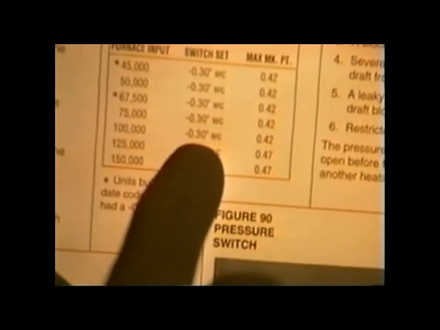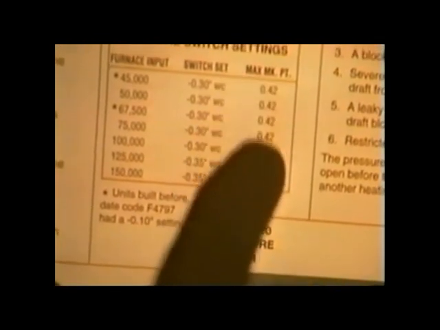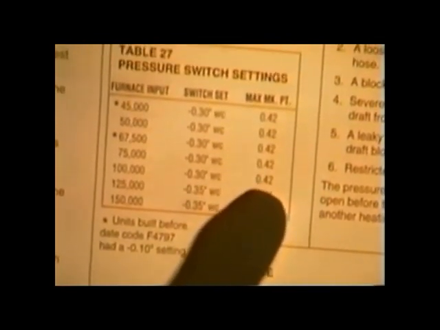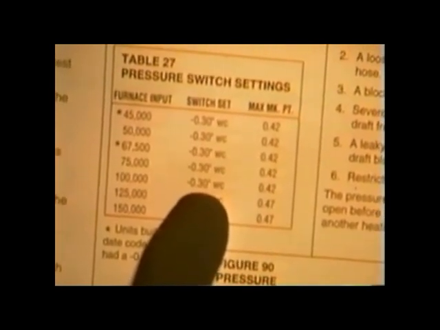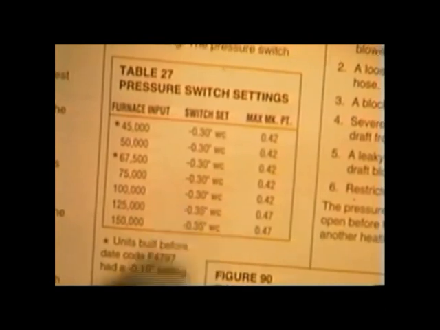So a negative 0.30. Excuse me, that's a negative reading. It says the maximum make point would be a 0.42. So isn't 0.42 like a 1/10 better than 0.3 negative? Okay, let's shut this off and let's say, what the heck are we talking about, right?